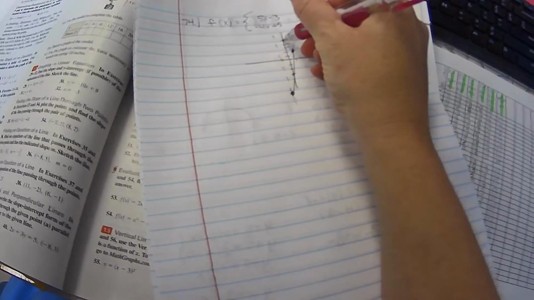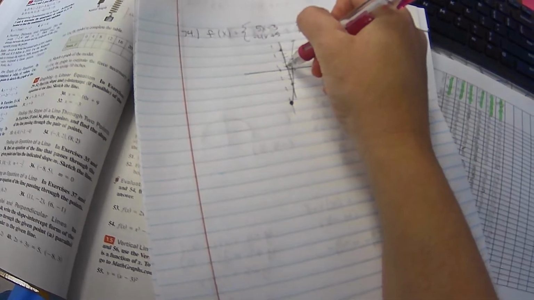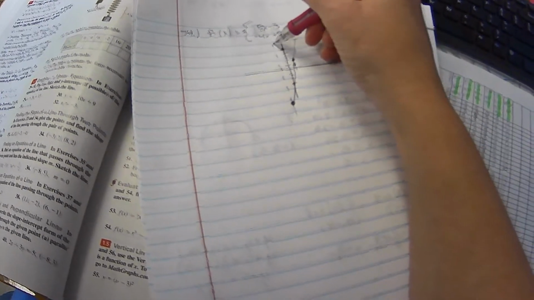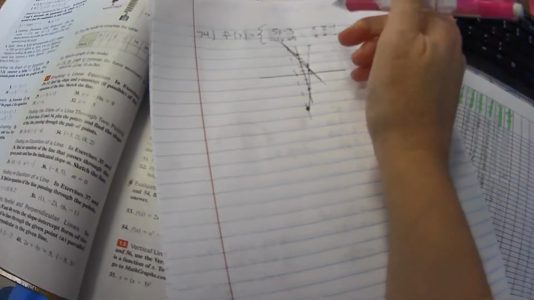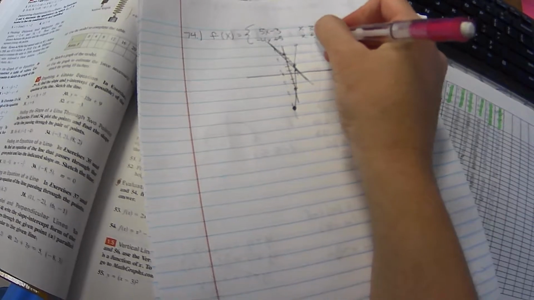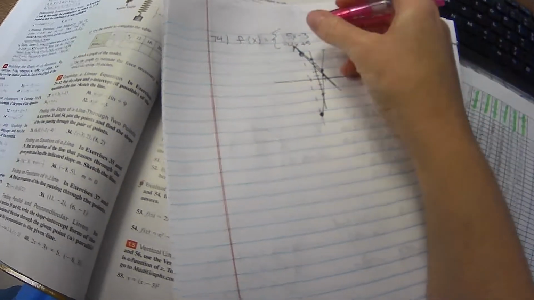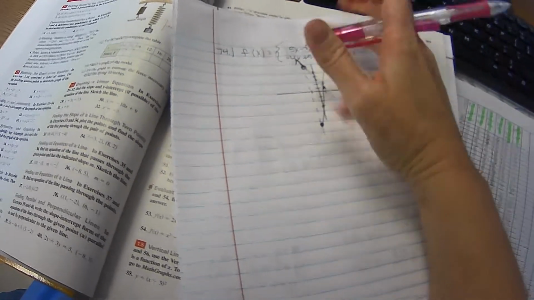Start at 5, down 4, over 1. Sorry. So you get this line. But again, we only want to keep what's to the left this time. So open circle here and keep this side and erase all of the stuff on the greater than side.